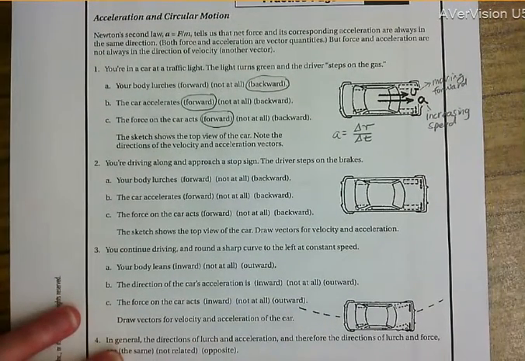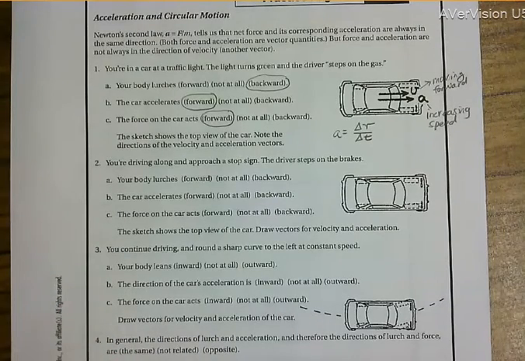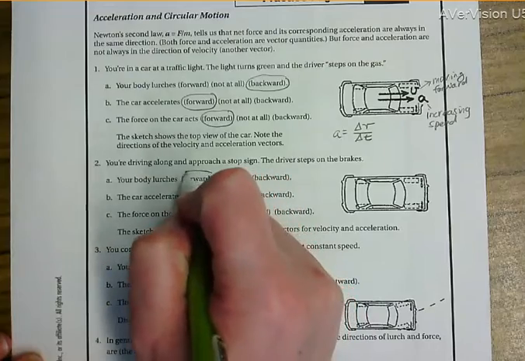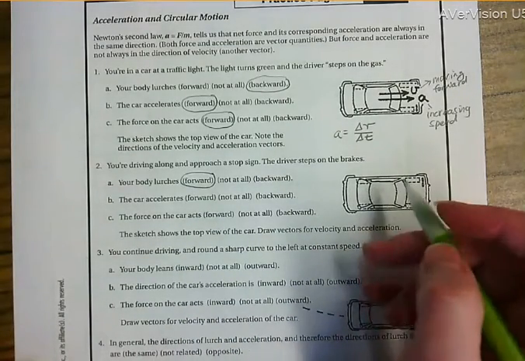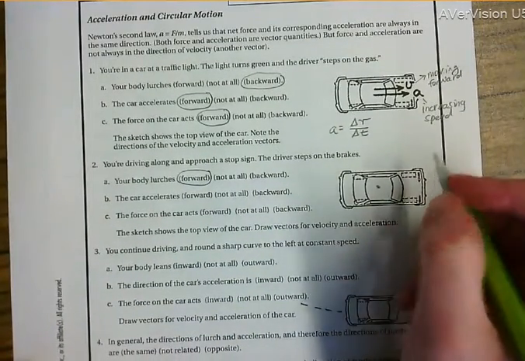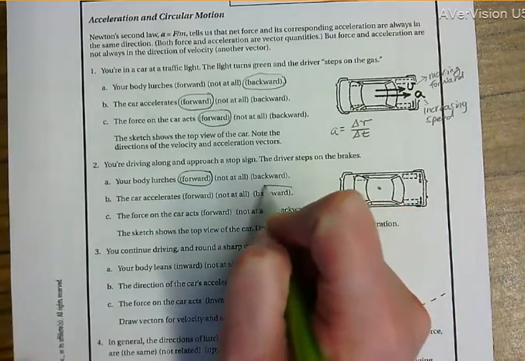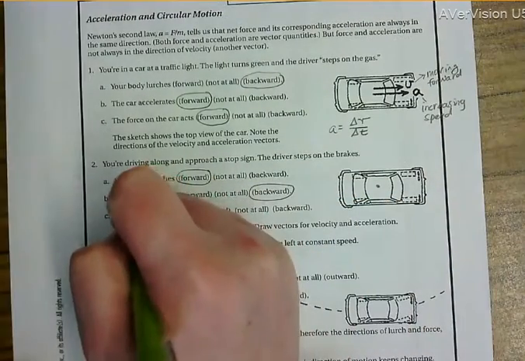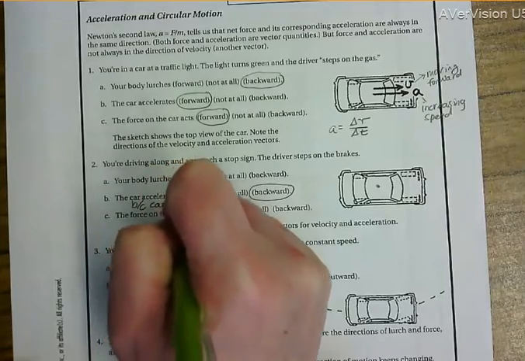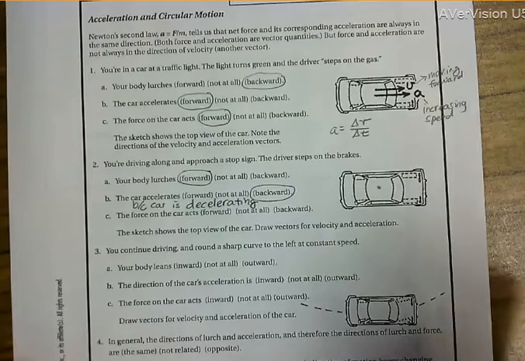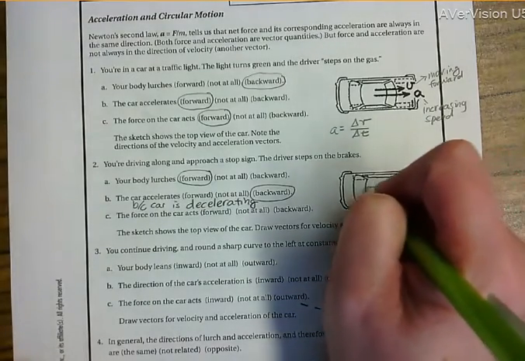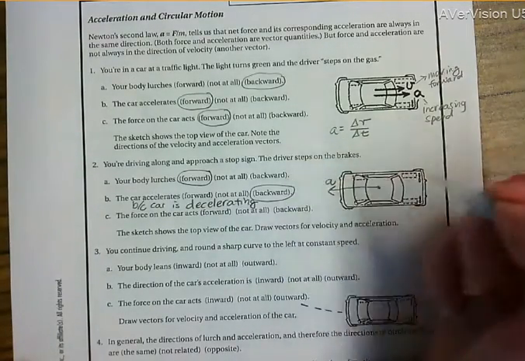So number two, you are driving along and approach a stop sign. The driver steps on the brakes. Your body lurches, right? So you kind of move forward until your seatbelt stops you. The car accelerates. So this time, because the car is decelerating, the car really is accelerating, we can say backward. So if we wanted to draw our acceleration vector, it would be towards the back.